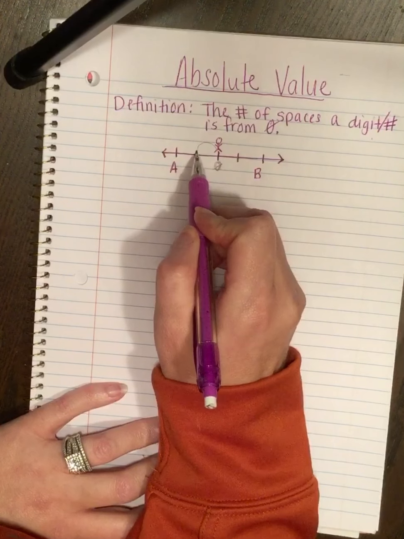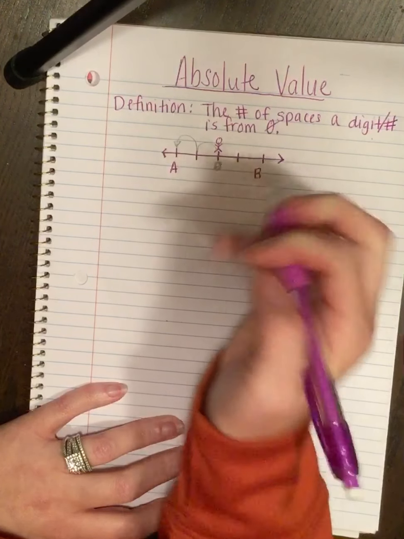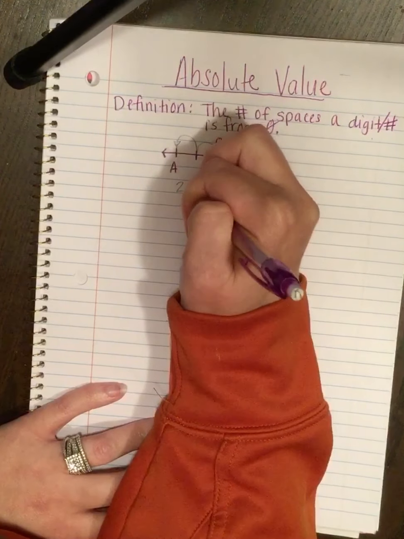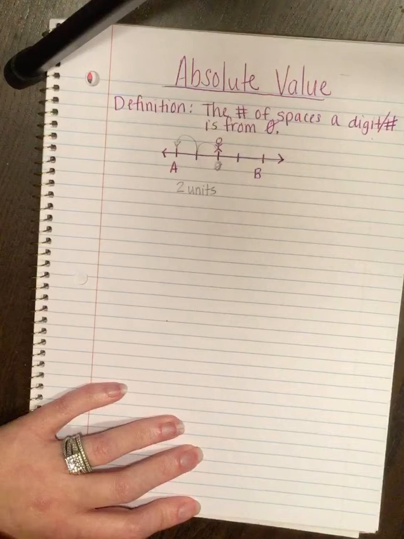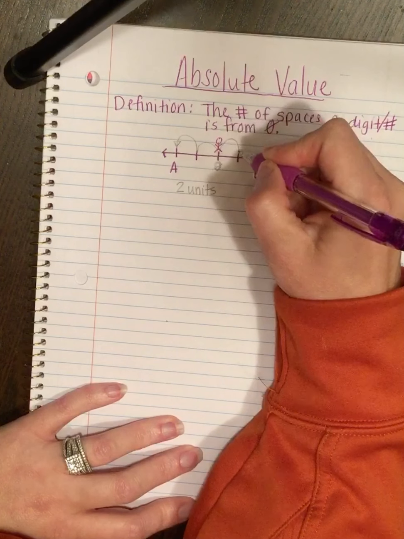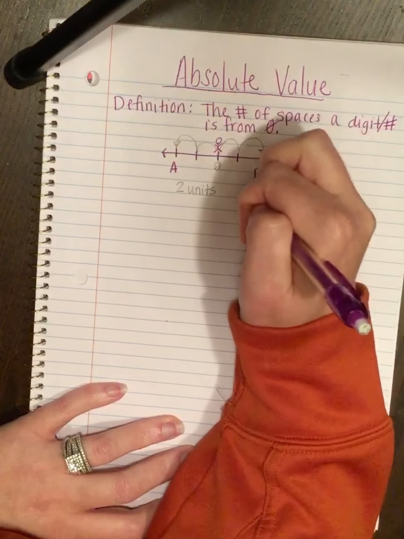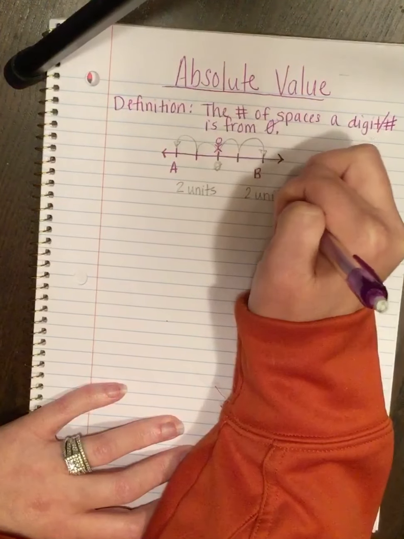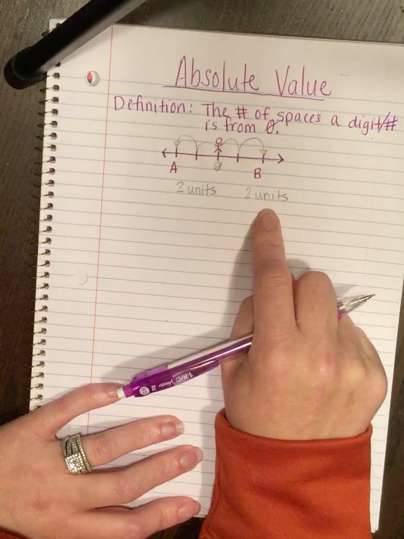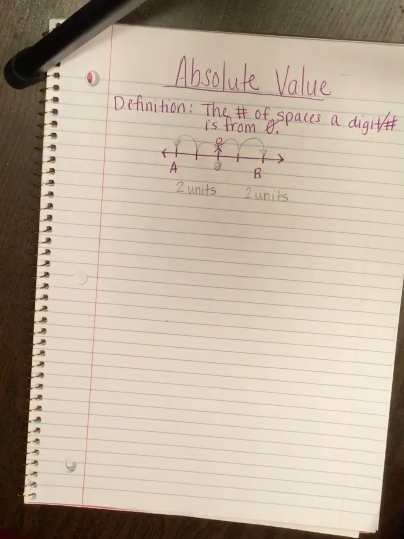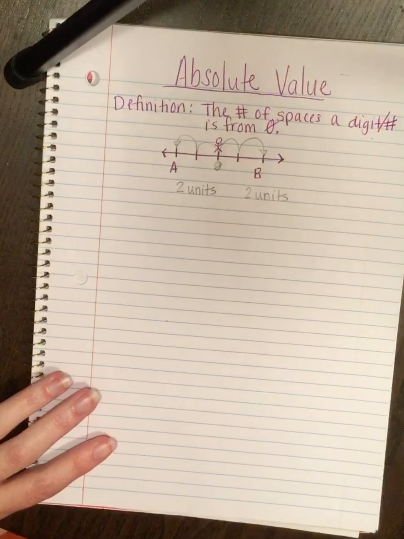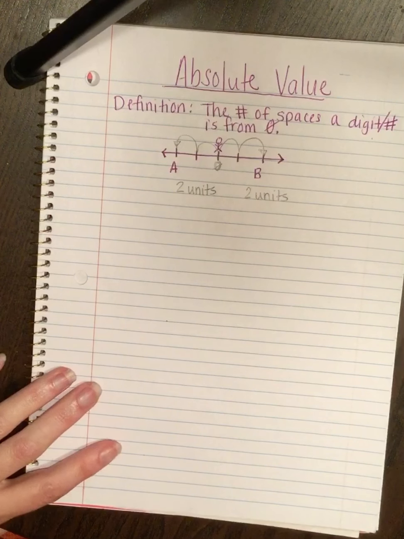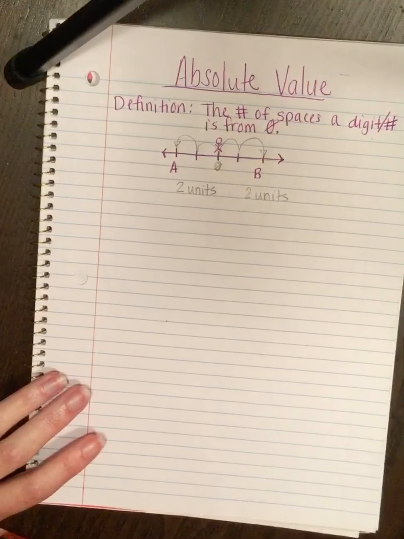In between each of these tick marks, it's going to be 1 unit. So let's say that you guys are currently at 0. Okay? So if you want to go to restaurant A, how many units or blocks or spaces away is that from where you're currently at? Well, you go 1, 2. So it is currently 2 units or 2 spaces away from 0. Then let's look at restaurant B. Restaurant B is 1, 2. 2 units away from 0.